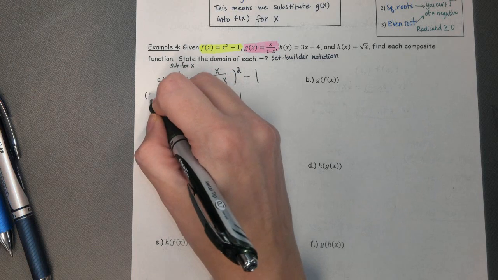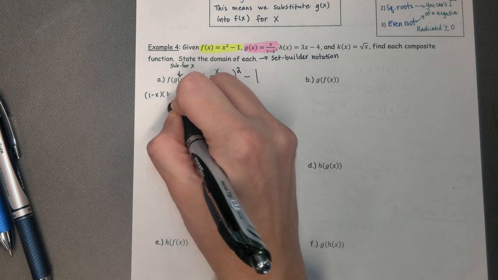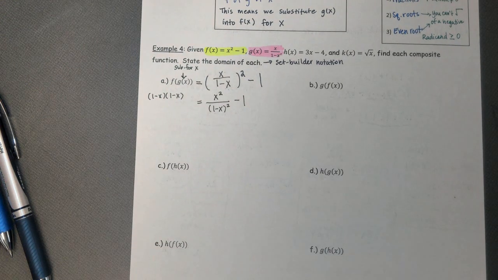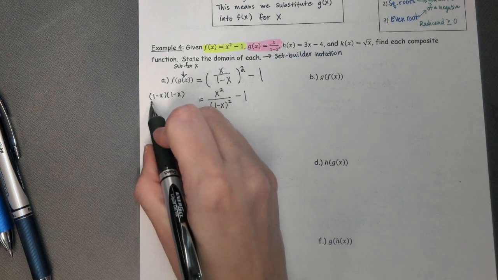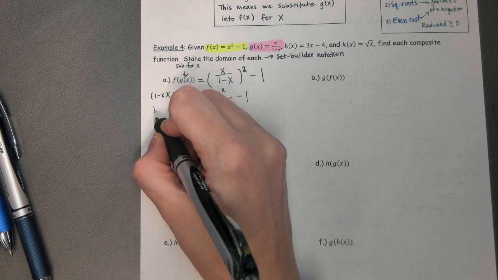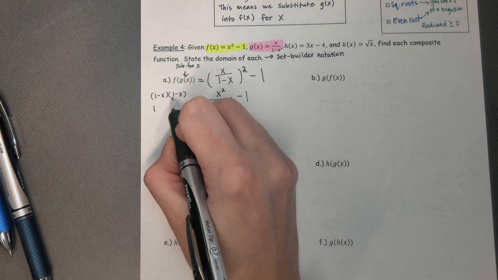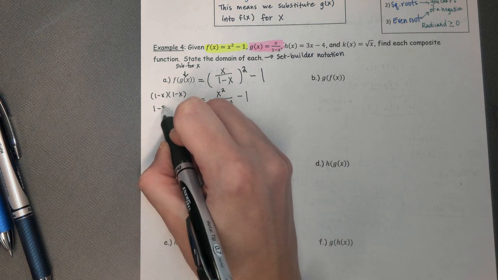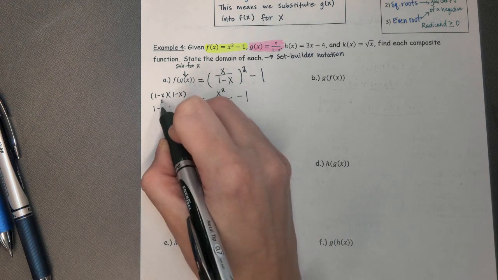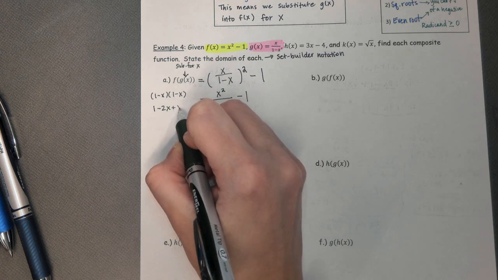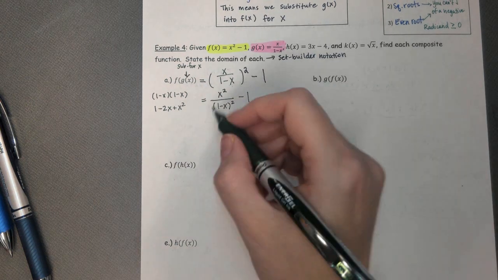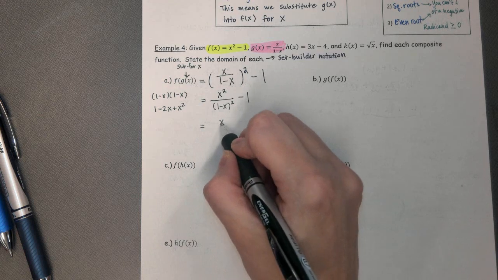So let's FOIL this on the side. So 1 times 1 is 1. Negative 1x and negative 1x, negative 2x. Negative x times negative x, x squared.